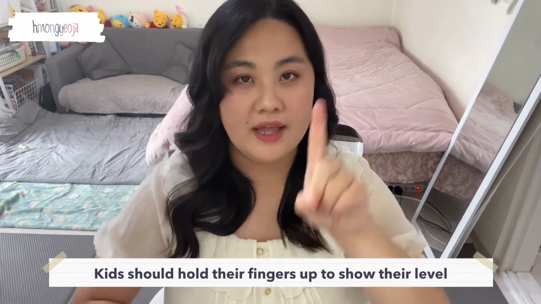You can just write like 5 key expressions, and you can even use maybe the chant or maybe the sentences from look and say. So how do you play this game? What you want to tell the students is that everybody starts at level 1. So everybody hold your finger up, level 1. And then this is level 2, this is level 3, level 4, level 5. So everybody start at level 1.